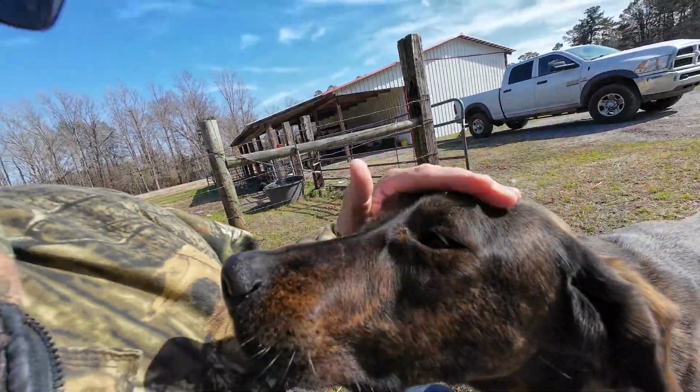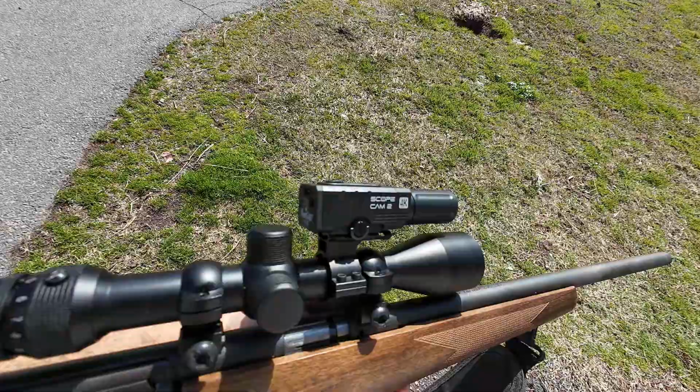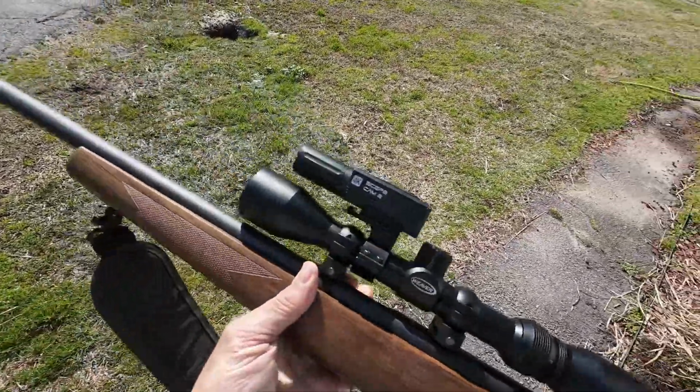Man, we're fixing to fire the side-by-side up, and we're going to find us a squirrel. This is Oakley. She's not a squirrel dog. She likes biscuits. Man, we got the new 17 cal that we have put a 4K Scope Cam 2 on, and we're going to see just how this puppy looks when we're out hunting with it. Y'all come on along for the ride.